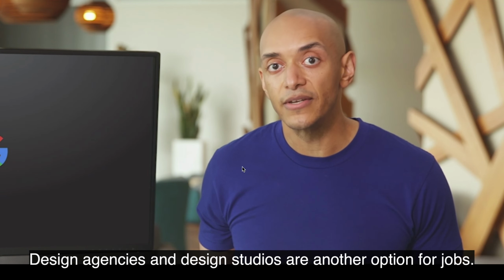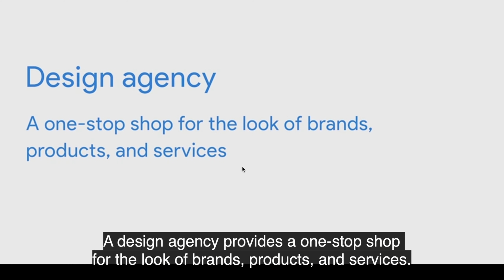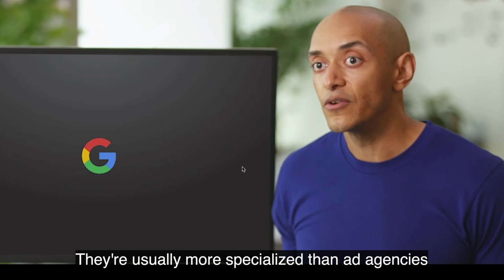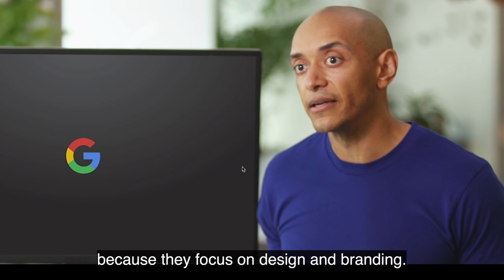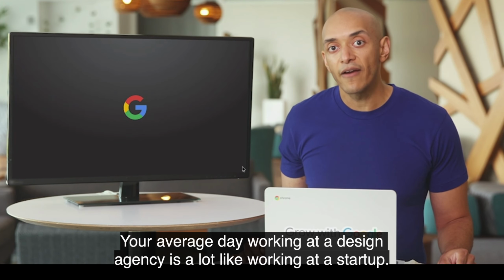Design agencies and design studios are another option for jobs. A design agency provides a one-stop shop for the look of brands, products, and services. They're usually more specialized than ad agencies because they focus on design and branding. Your average day working at a design agency is a lot like working at a startup.